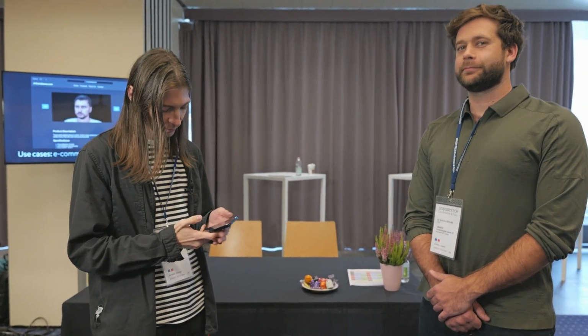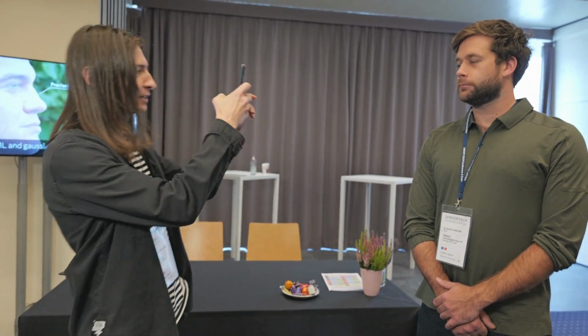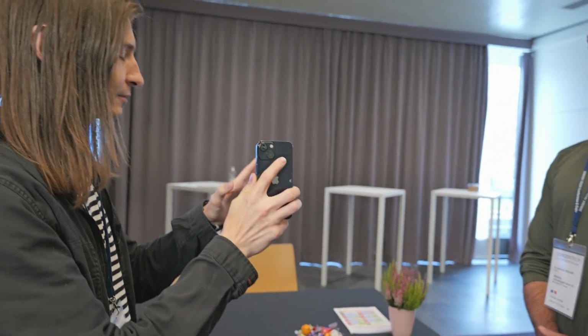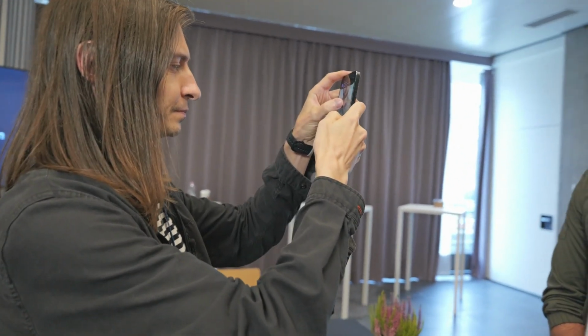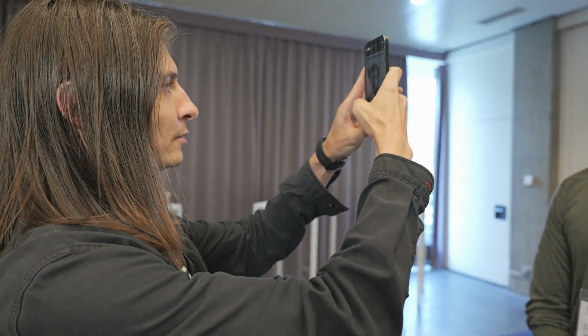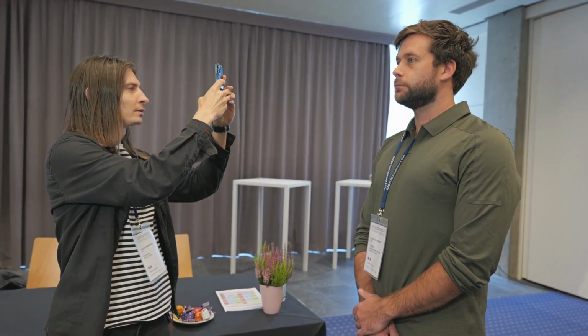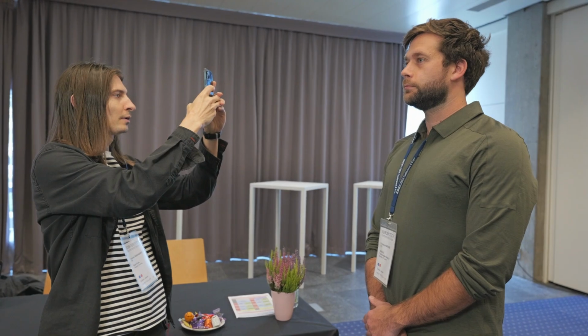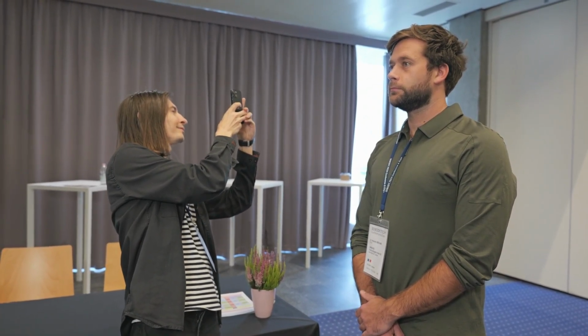So this is just a normal smartphone with a dirty lens, now with a clean lens, and just a neutral face, stare somewhere there. I will run around here. So straight one, 45 degrees, 90 degrees, another one. One more.